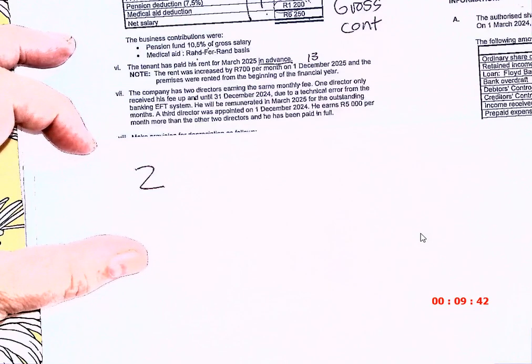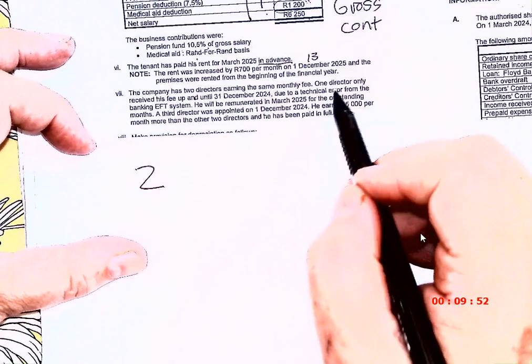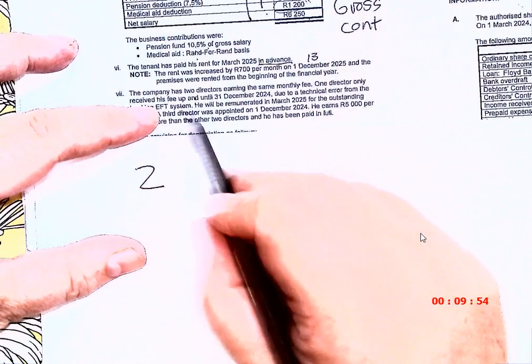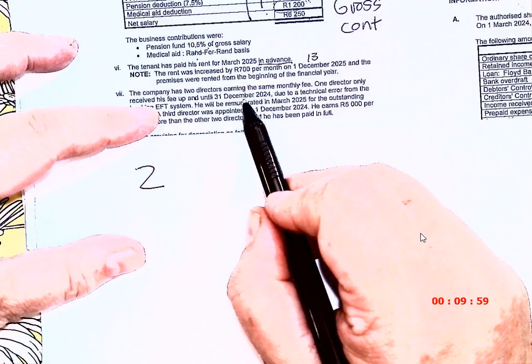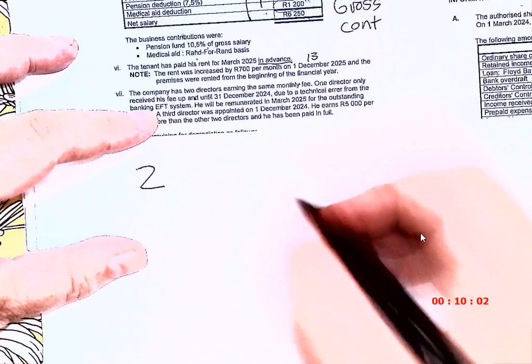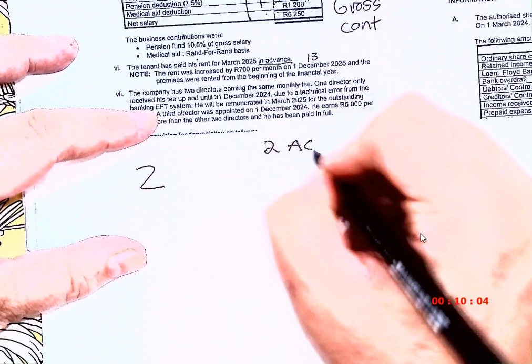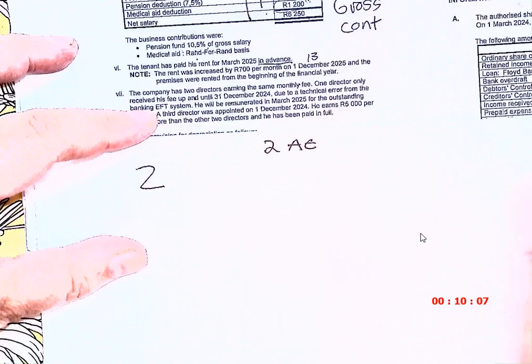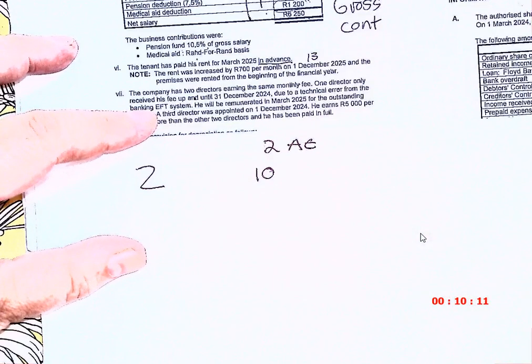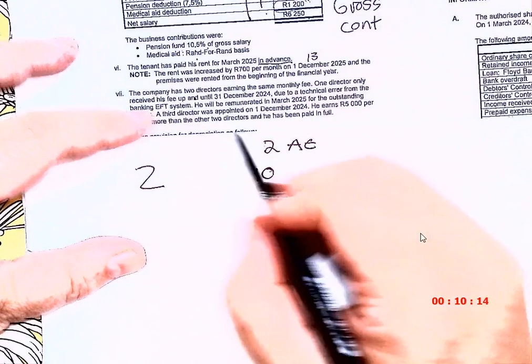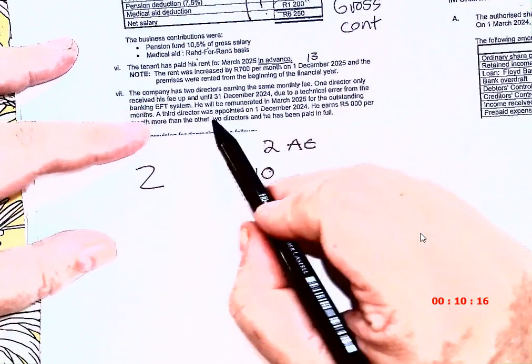Okay, so if they give me a total and I divide it by 24, I will get how much one director gets every month. But now they say one director only received his fee up until 31st December. Okay, can you now see 2 months accrued expense there? Can you see that? Okay, so in other words, the one guy only got 10 months. He will be remunerated in March for the outstanding months.